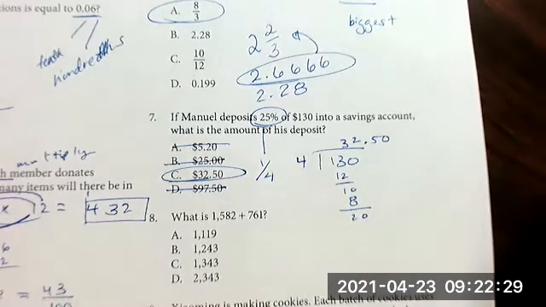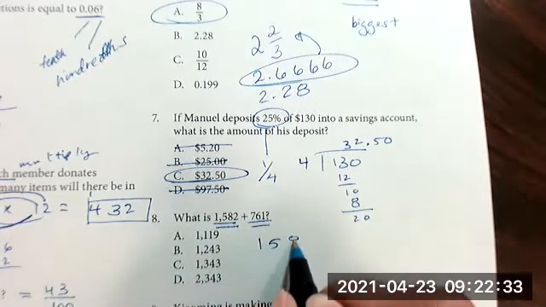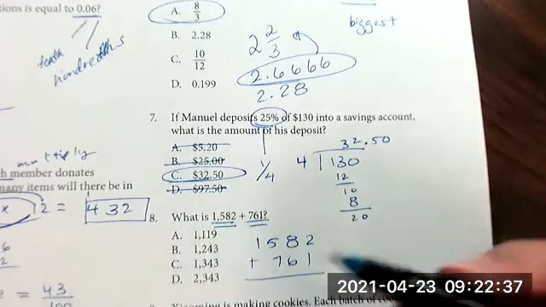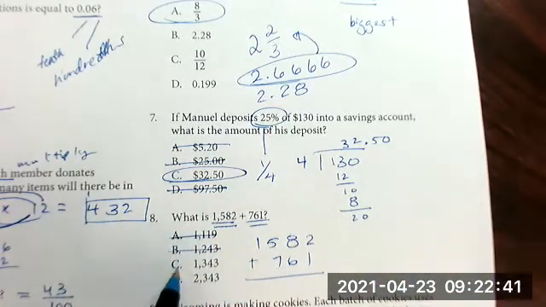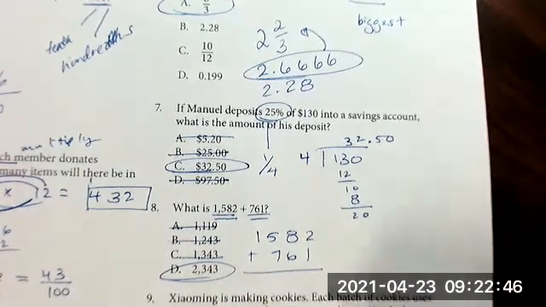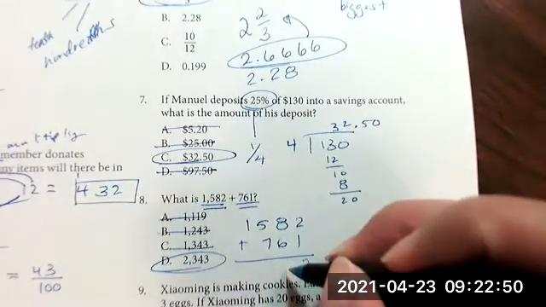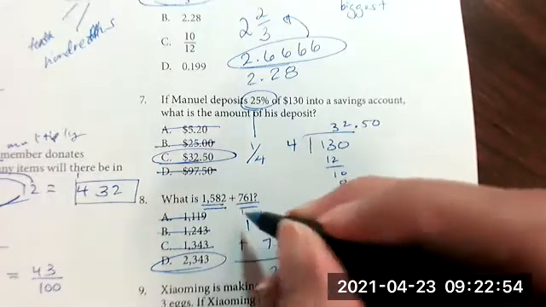Okay, keep going. This says, what is 1582 and 761? You can start eliminating answers with this. Whenever you add, it has to be bigger than 1582. And the only one bigger than 1582 is D. And you can actually do the addition of this, but I just recommend you to kind of use your logic there.